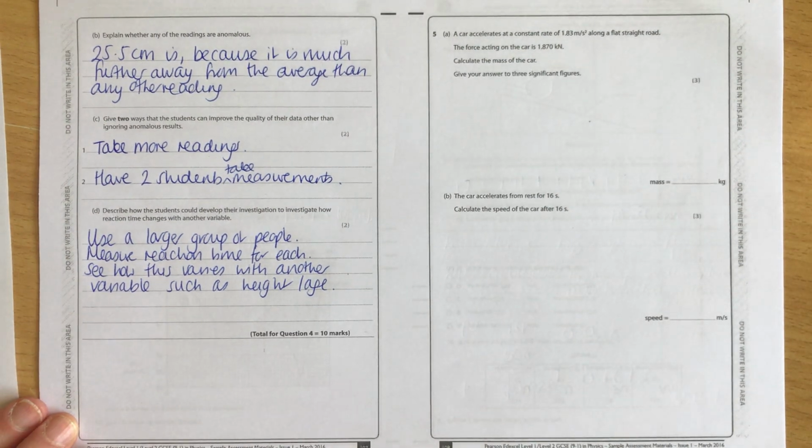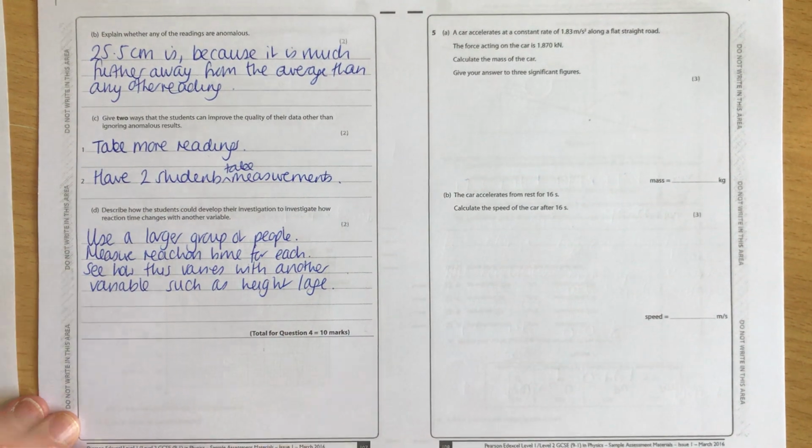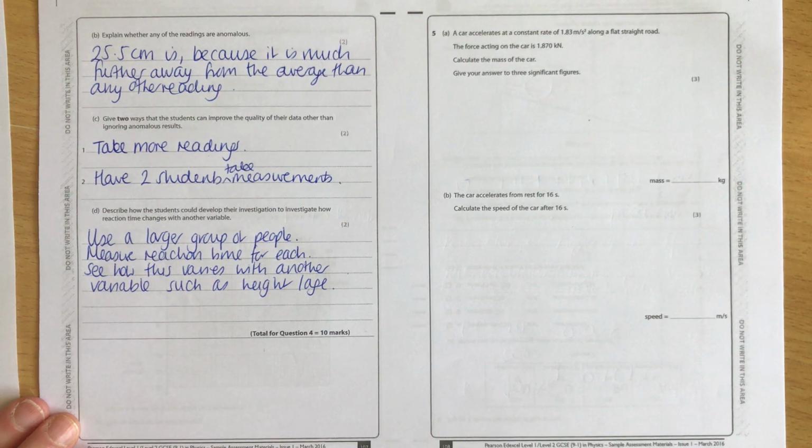So if you're doing it with all students in your class, you wouldn't want to do age because they're all the same age, but you might do it with height. But if you've got a group of people who aren't all in the same class, you might go for age and see if there's any correlation between the two.